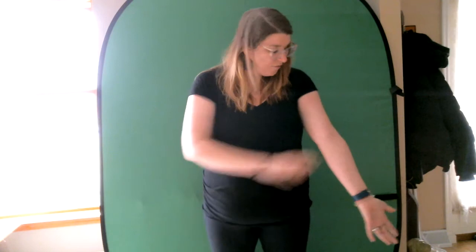Now, our forearms at the elbow joint can do something cool called pronation. So again, this is supination with a cup of soup. And if we were to turn our hands in like this, that is called pronation.